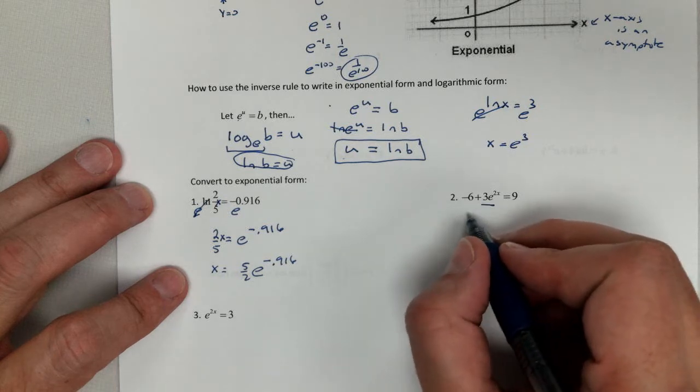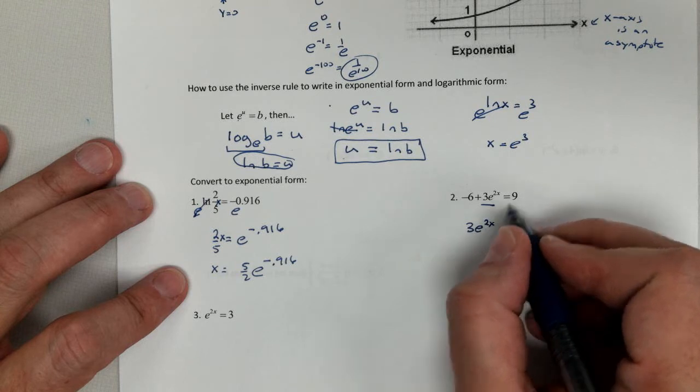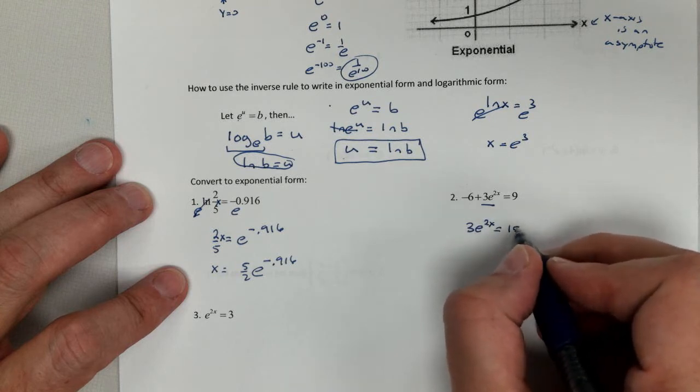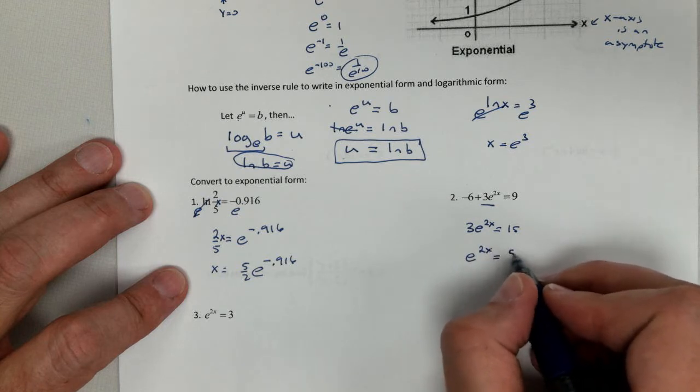We want to isolate our exponential. So I can add 6 to both sides. So I get e to the 2x, add 6, I get 15. Divide by 3, I get e to the 2x equals 5.